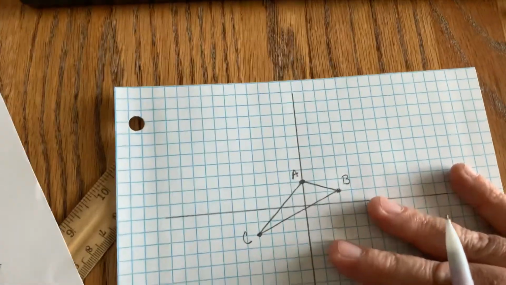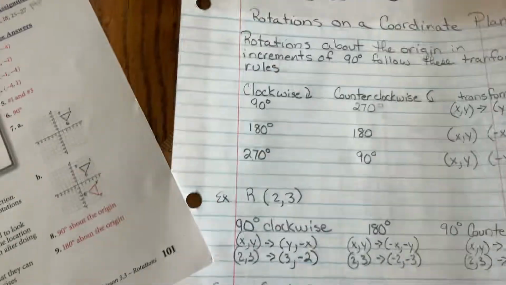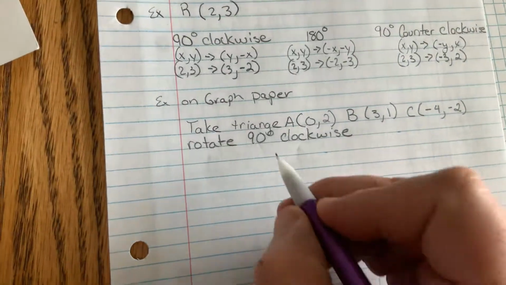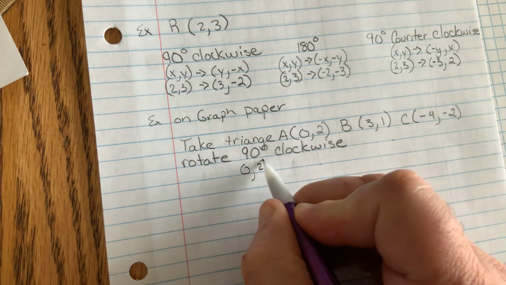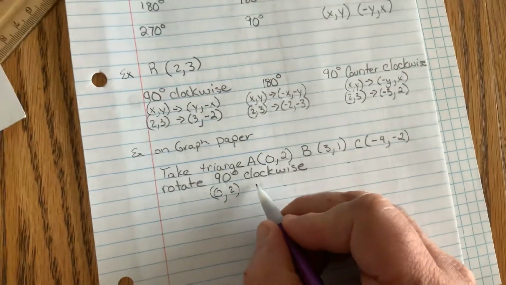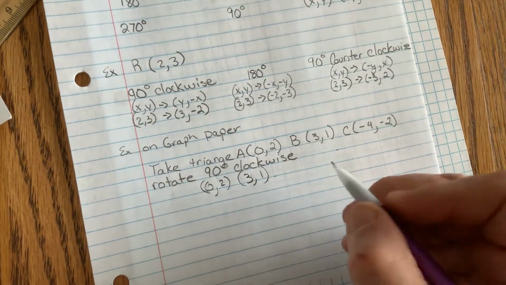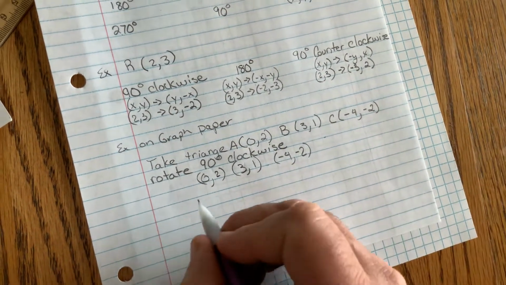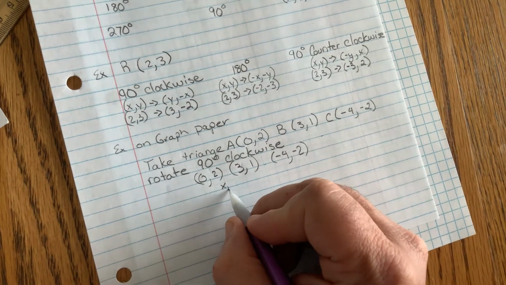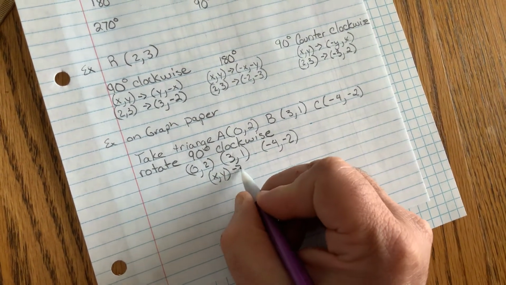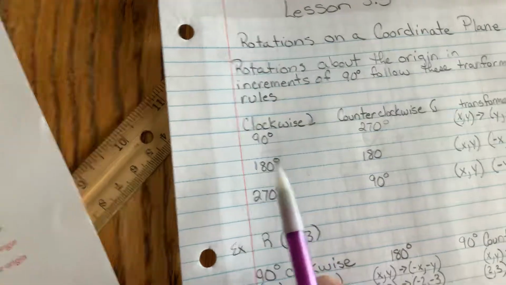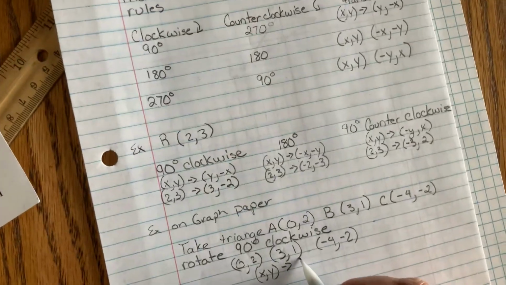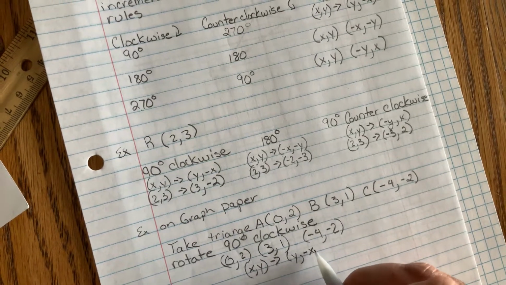So if we go back to these, we're at A (0, 2), B (3, 1), C (negative 4, negative 2), and remember our rule is that x, y, 90 degrees clockwise, becomes y, opposite x.